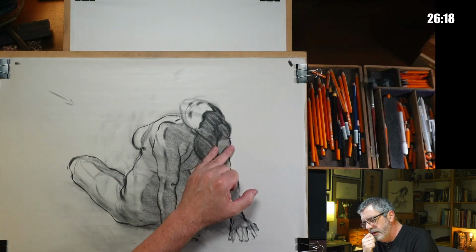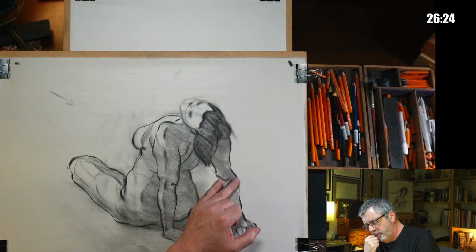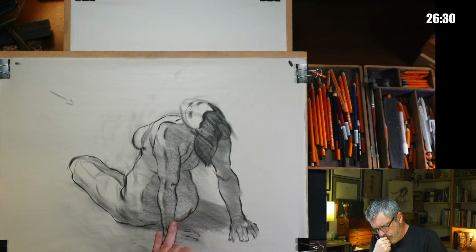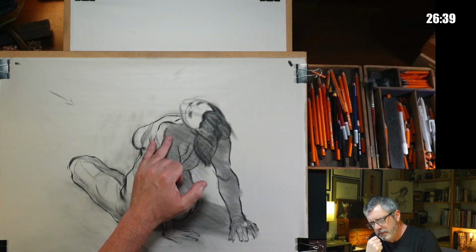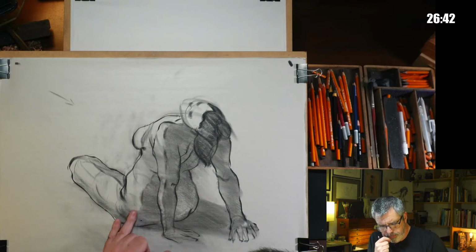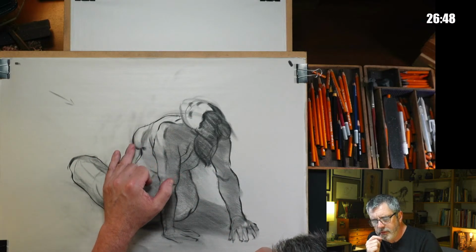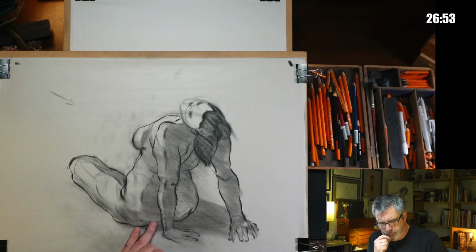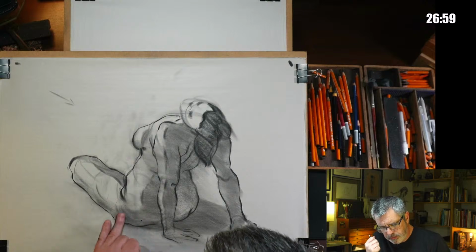Do a little bit of blending and we'll get on to the next pose before anyone gets hurt. I'm going to need a little kneaded eraser pass too, just to help pull out some of the lights that got lost in this manic process. Must be something under my paper here. This dot keeps revealing itself.